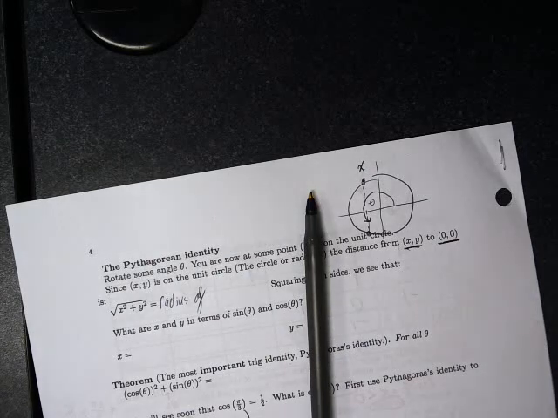That's what radius means. So what's the distance from x y to 0, 0? 1. Do we have a formula for distance? Who remembers the distance formula for points in the plane? Subtract the x's and square them, and then add that to subtract the y's and square them.